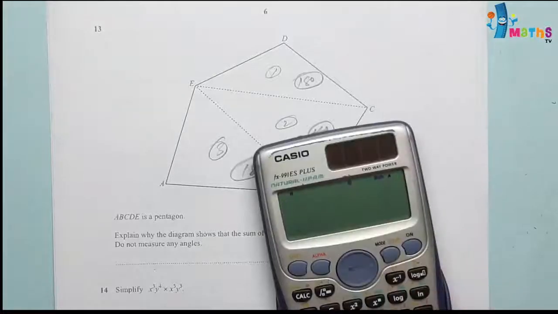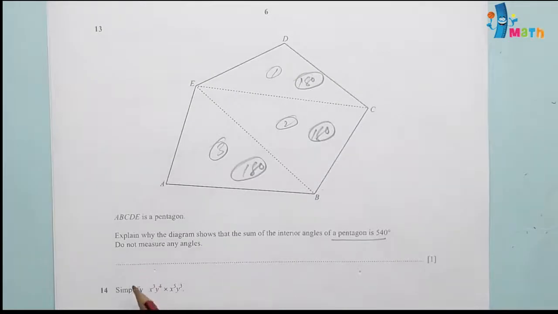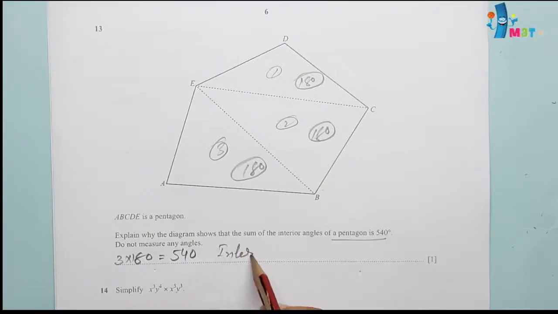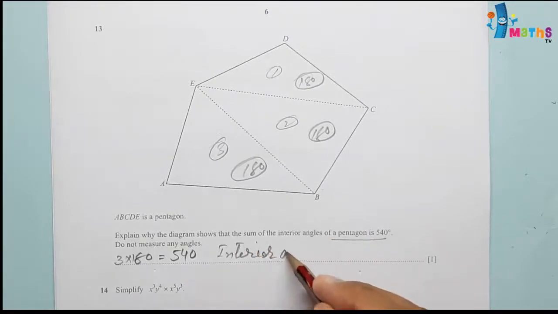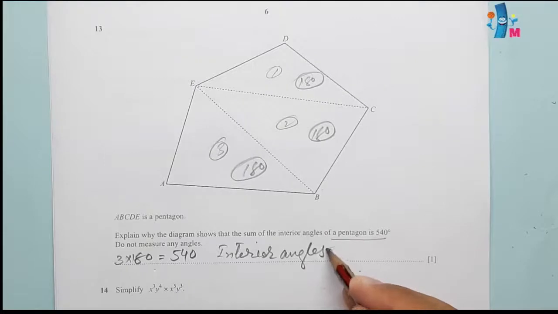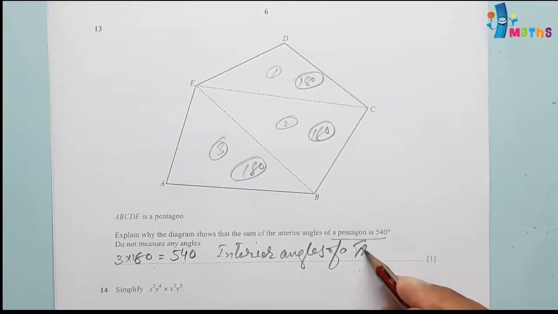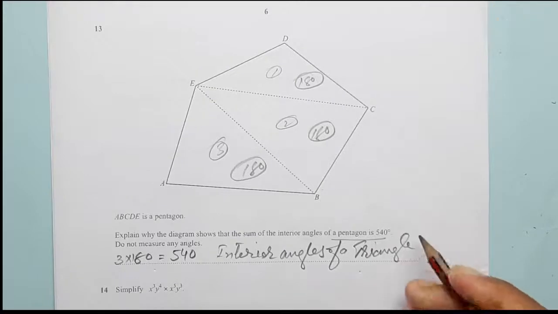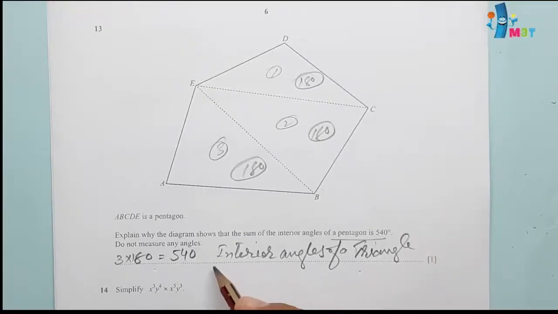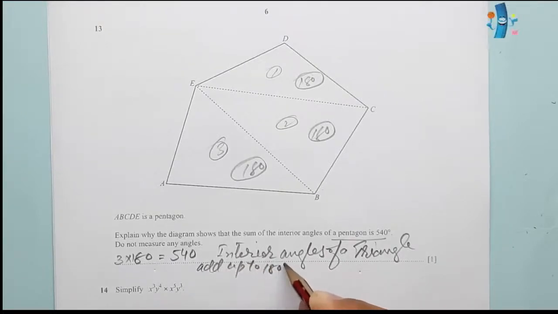So 180 multiplied by 3 will be 540. So we can write here that 3 into 180 will be equal to 540, and we will write that interior angles of a triangle add up to 180 degrees.